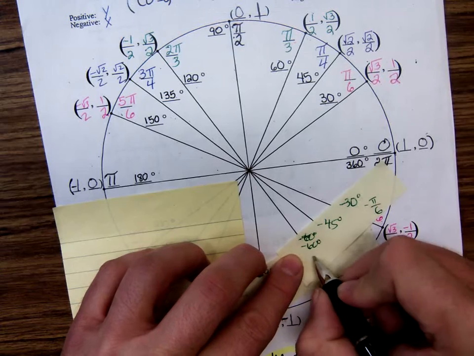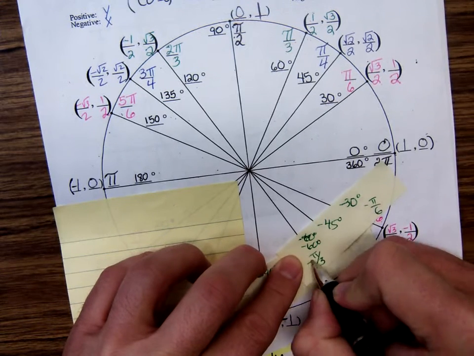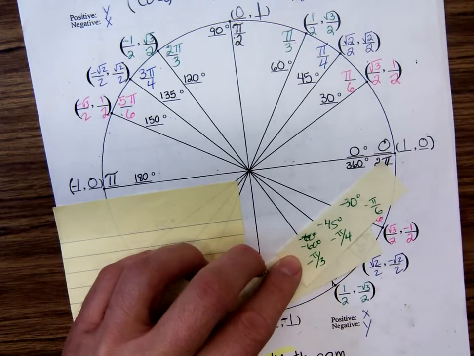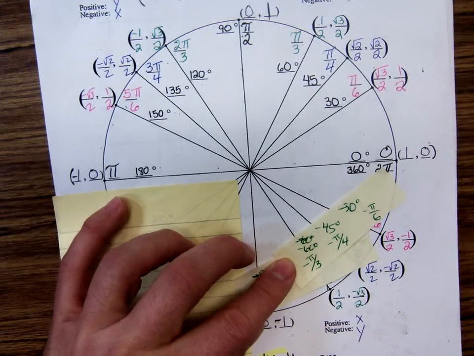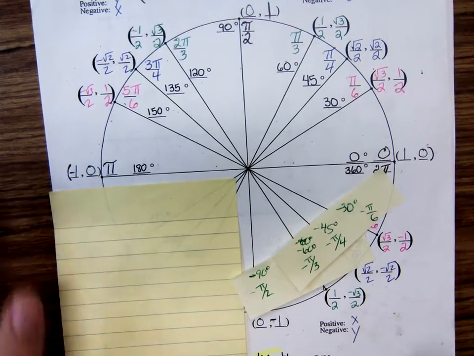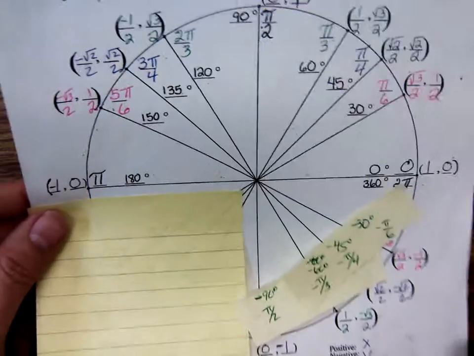Negative 60 degrees would be negative pi over 3, negative 45 degrees, negative pi over 4, and so forth. So I'll be glancing at this unit circle as I do these.